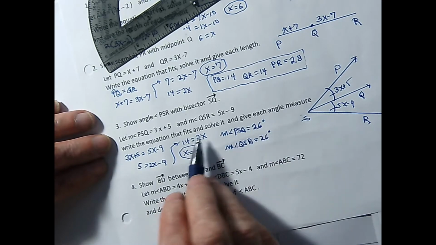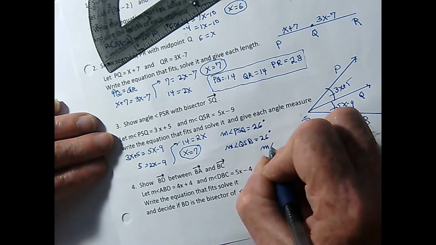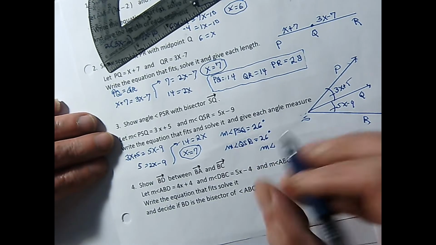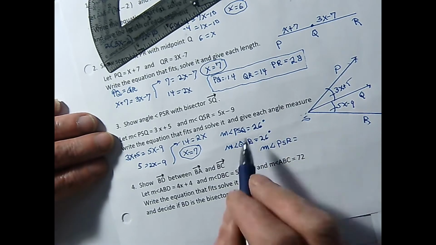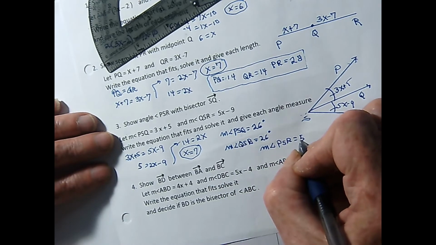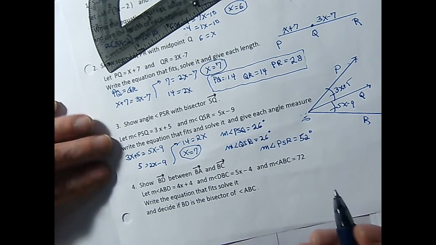Give the measure of each angle, and I did give the measure of those two angles, but it might be clever of me to say that the measure of the full angle, that would be angle PSR, must be 26 plus 26, must be 52 degrees there. And nobody could fault me with that.